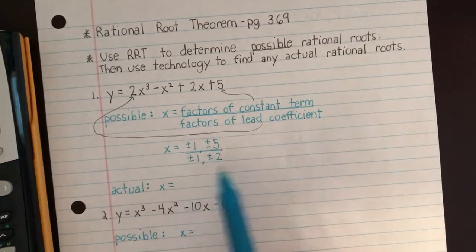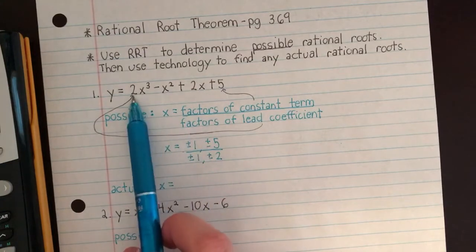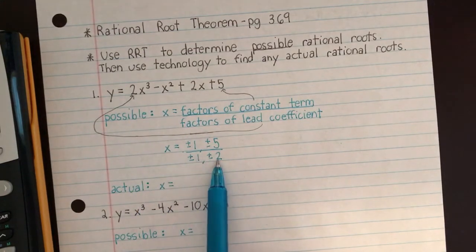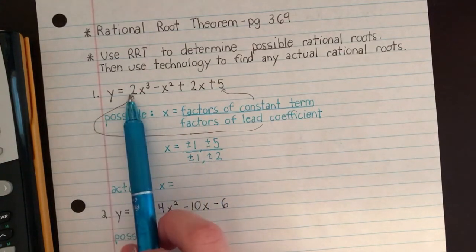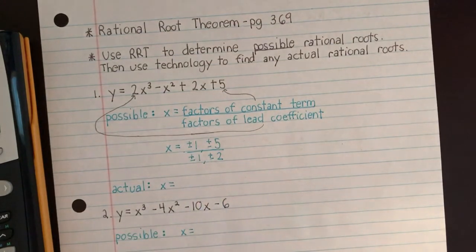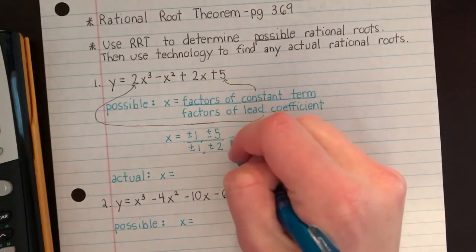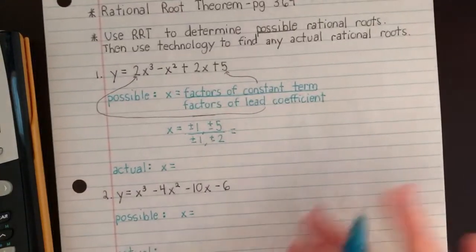You're probably asking me why the plus or minus. Well, if you think about it, positive 2, or negative 1 times negative 2, multiplies to positive 2. So that's why for all of these, you always include the plus or minus. That's an always, so just so you know. Okay, so what we're going to do now is a bit tricky. Kind of, and then you get the hang of it.